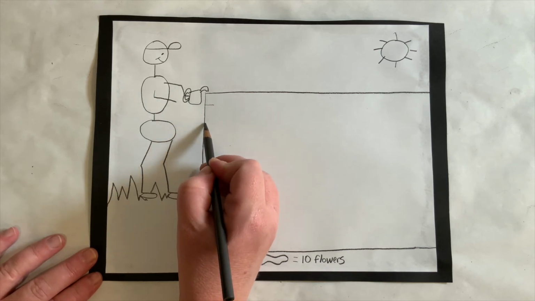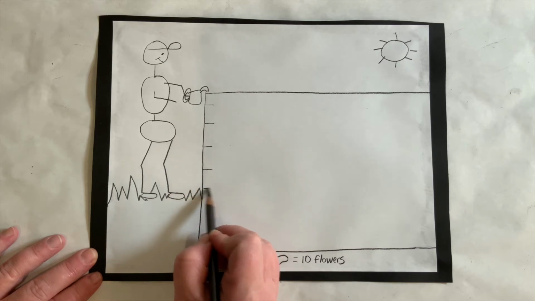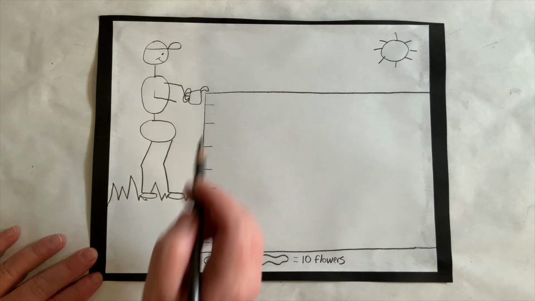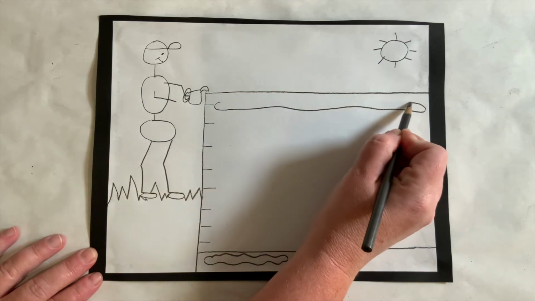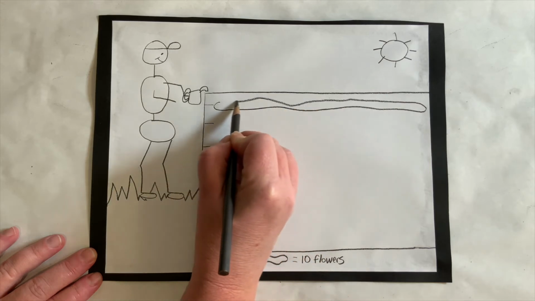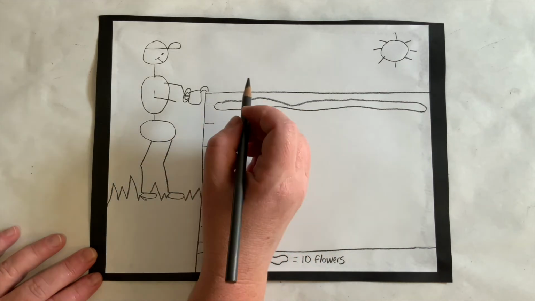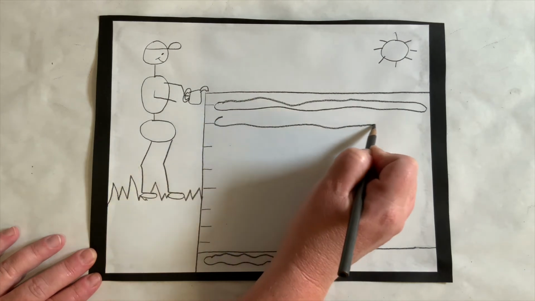1, 2, 3, 4, I'm spacing them out, 5, 6, 7, 8. About where I drew those straight lines, I'm going to make my big, long, bumpy rows. We have to have 8 rows, okay? Because we need 80 flowers.